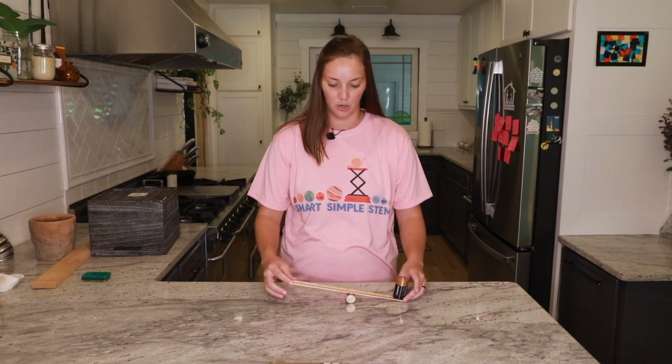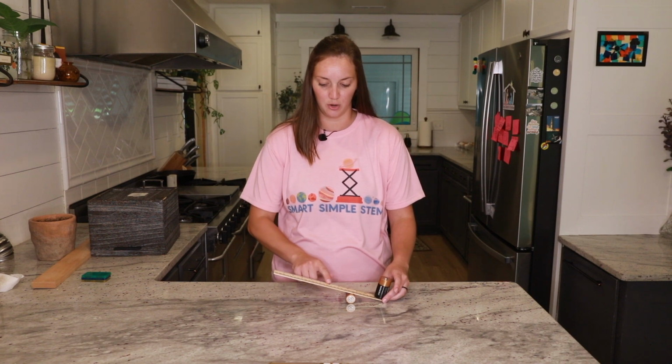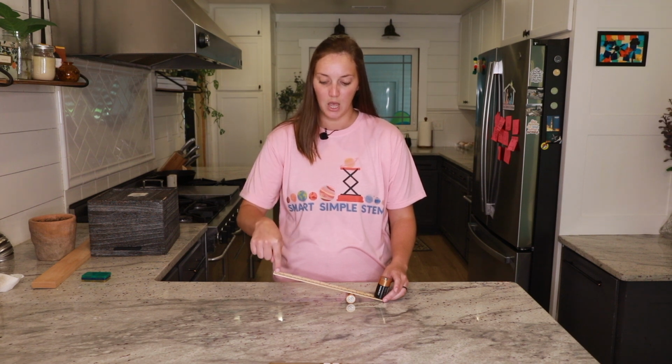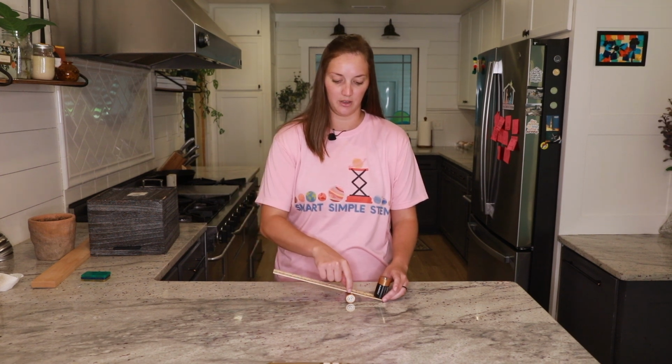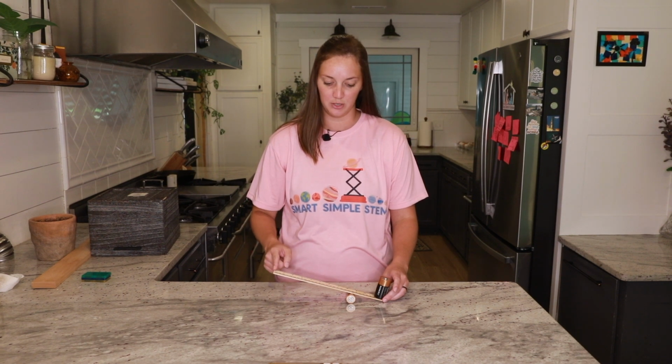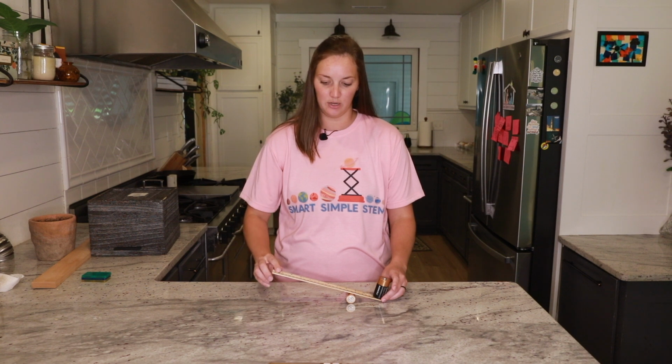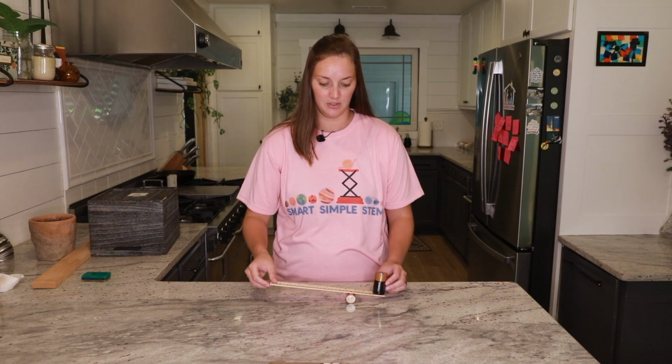You can also increase this arm here. It makes your moment force larger. Your moment force is your input force multiplied by the length of your moment arm. So that's from this point to where it's rotating about. If I increase this, it requires even less effort to lift this D battery.